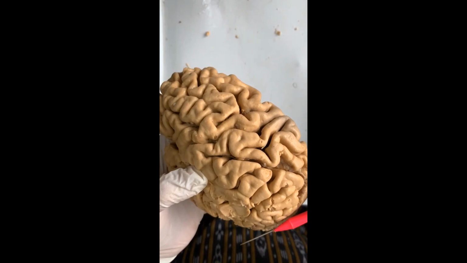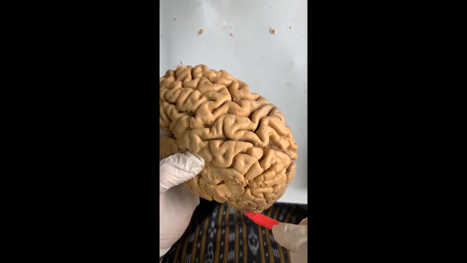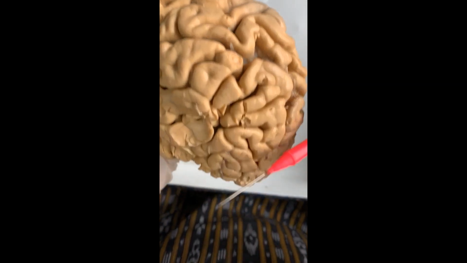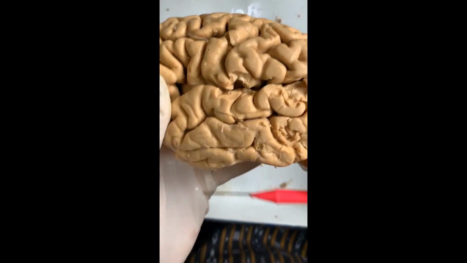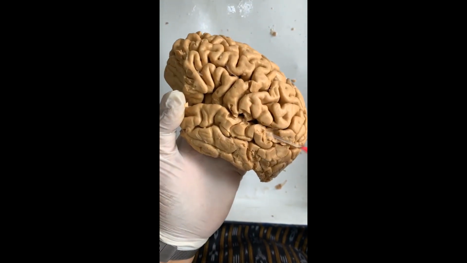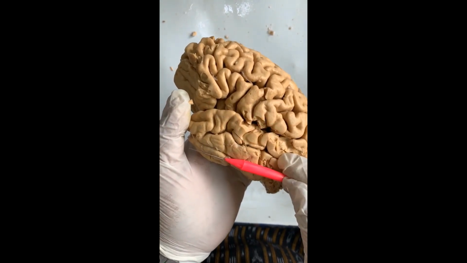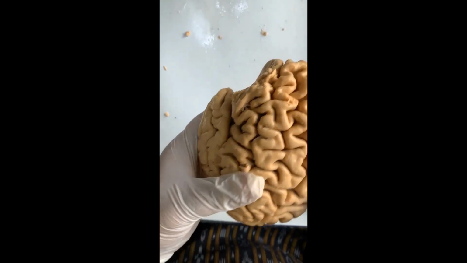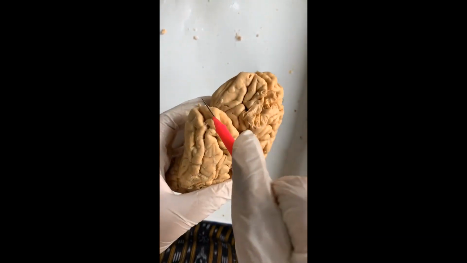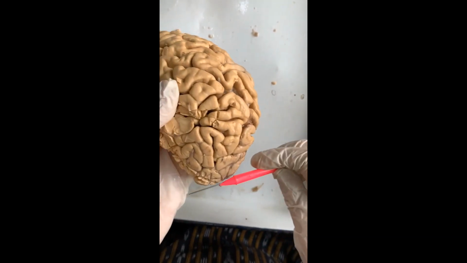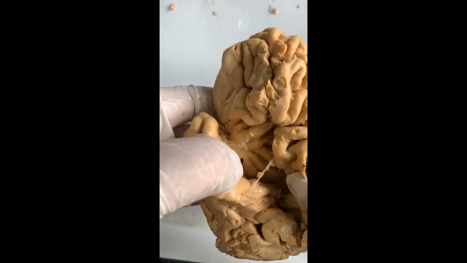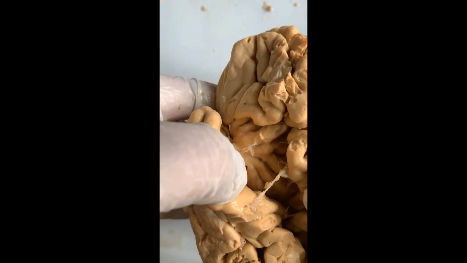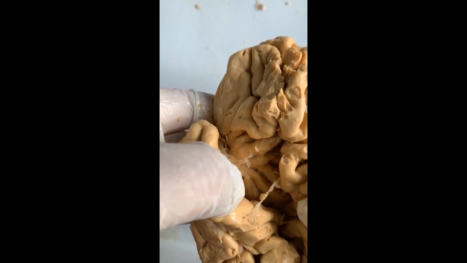Posterior to the imaginary line from the occipital notch to the parieto-occipital sulcus is the occipital lobe. Below the lateral sulcus is the temporal lobe. And there are 3 poles: the frontal pole, the temporal pole, and the occipital pole. Another lobe is the insular lobe. Once you retract the stem of the lateral sulcus, you see the insular lobe.